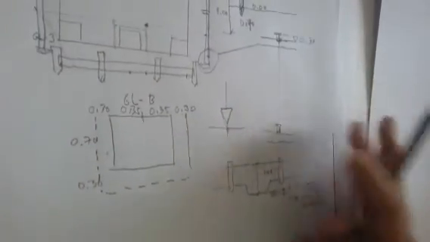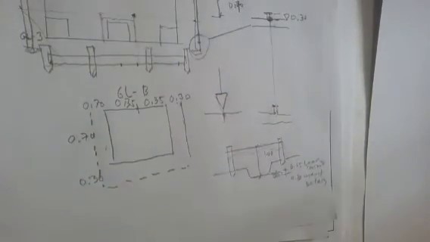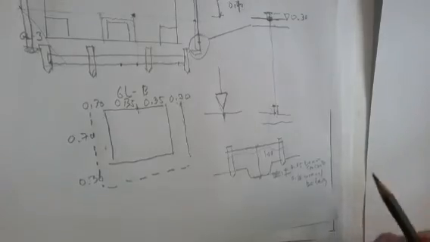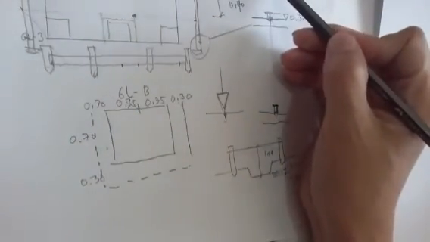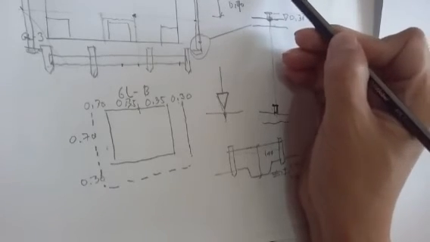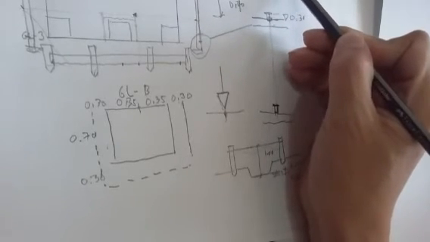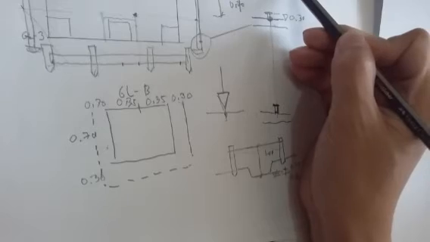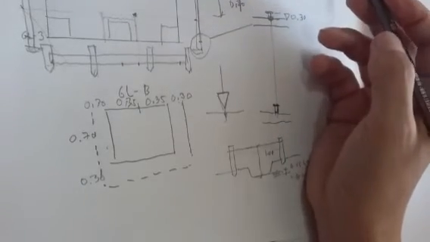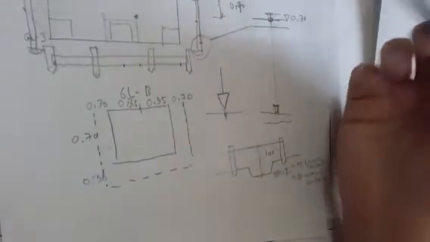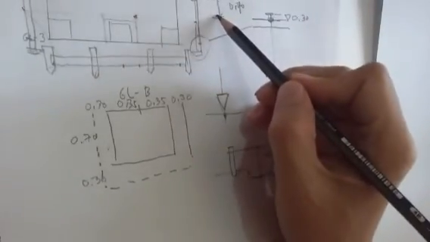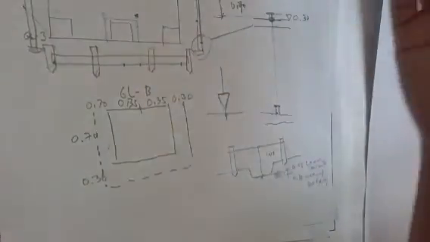So if we use the pegs as a permanent mark for measuring, it will not vary.